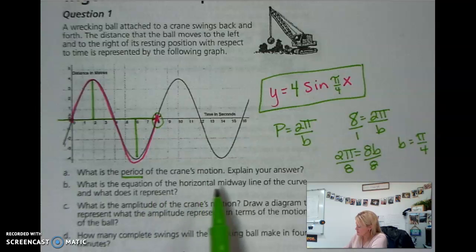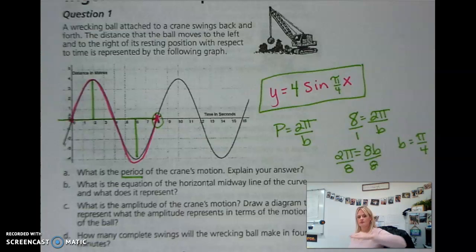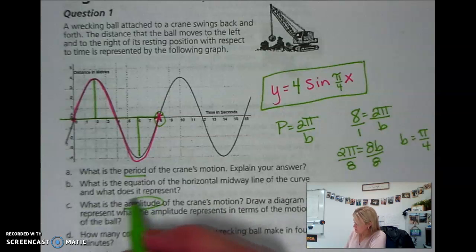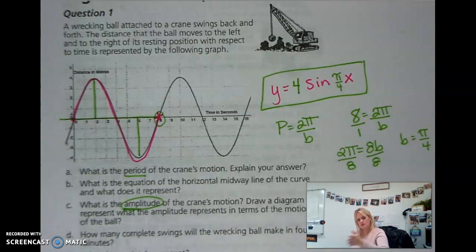What does the midway line of the horizontal line represent? Well, if you're looking at a wrecking ball, every time it comes back to 0, it passes the ground and then it swings this way and passes the ground or the resting point and swings this way. So it's your resting point. The amplitude we already talked about, it swings 4 feet this way and 4 feet that way.